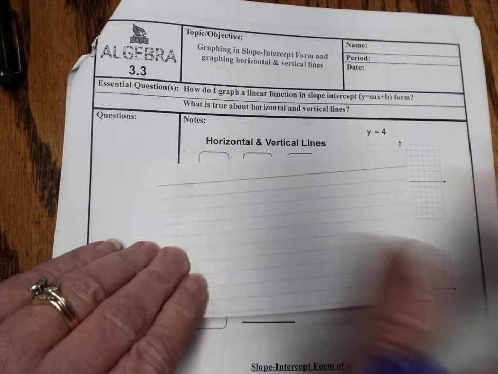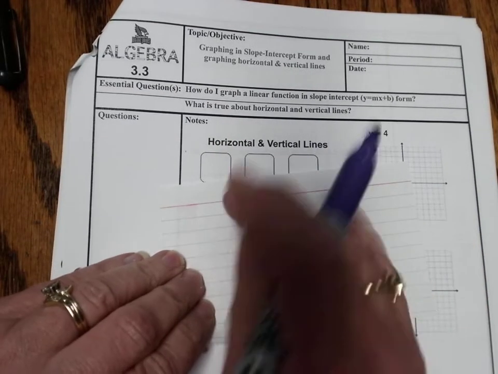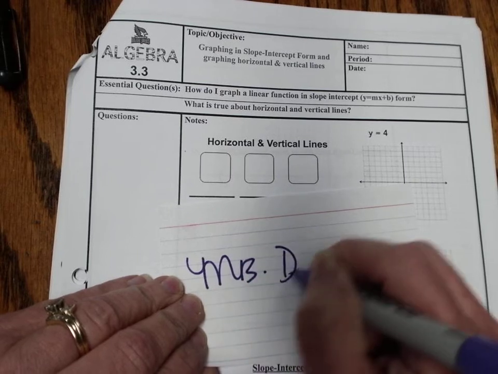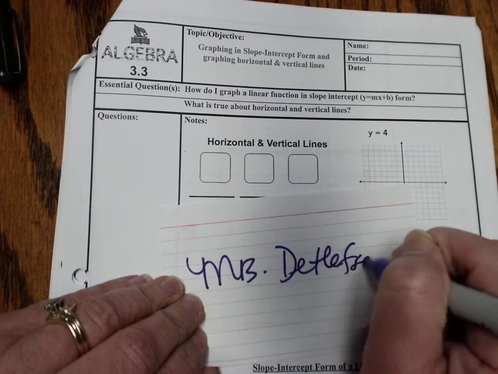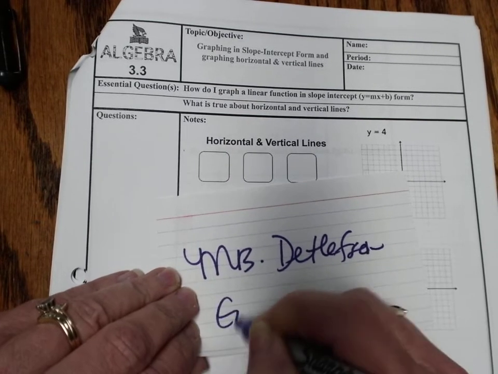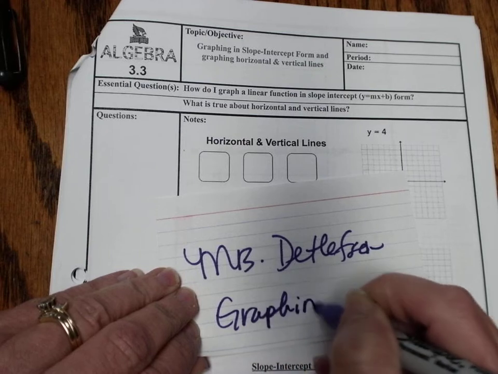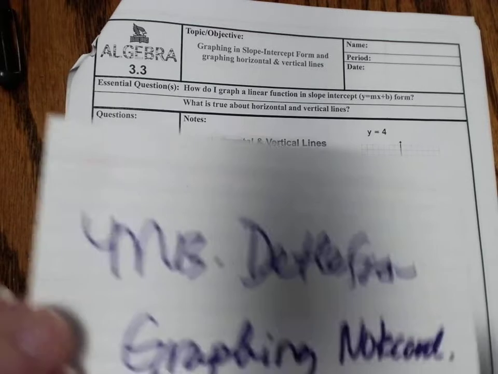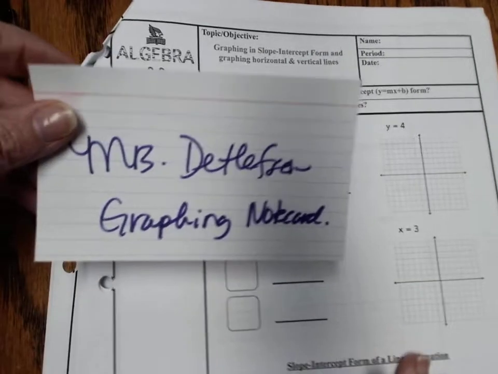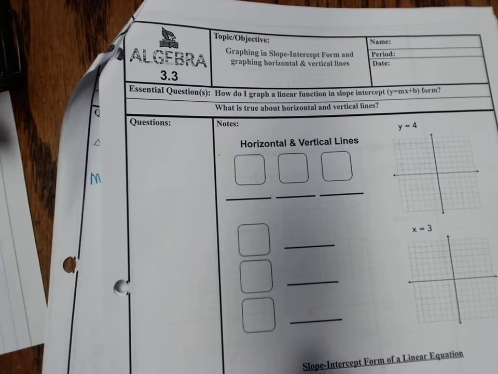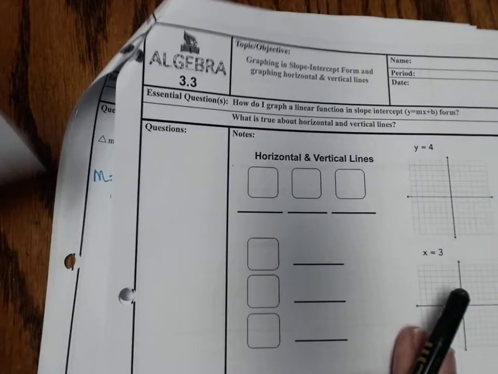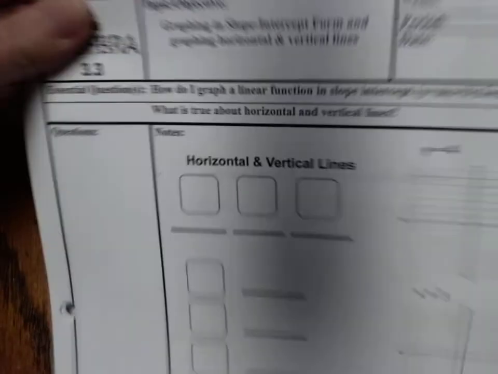And I want you to use the same note card the whole time we're graphing. So I want you to get a note card and write your name on it. I'm going to write Mrs. Detlefson's graphing note card. You'll see why here in a second. But you're going to be using this a lot, so don't lose it. If I can find some fun colors, I'll go see if other teachers have fun colors and you can pick a fun color. But keep it.